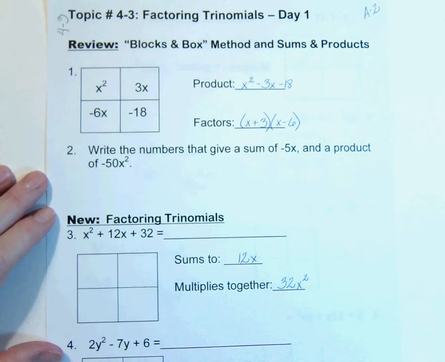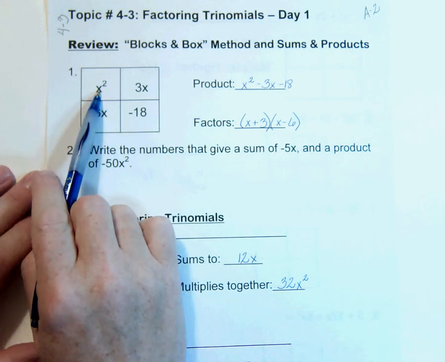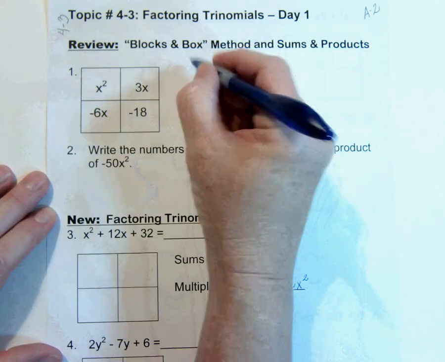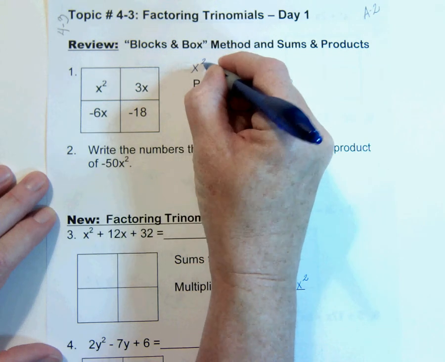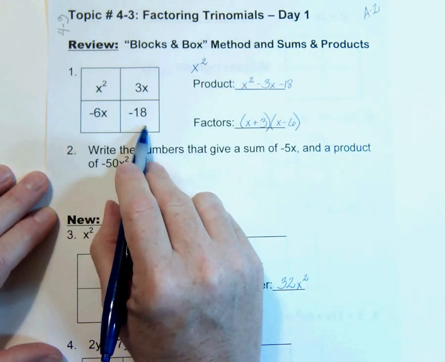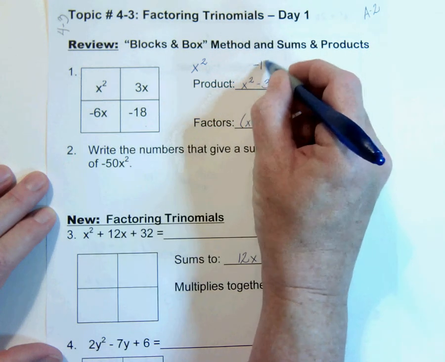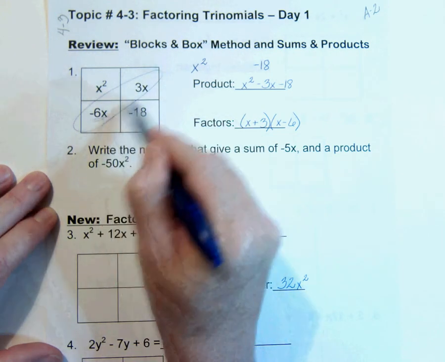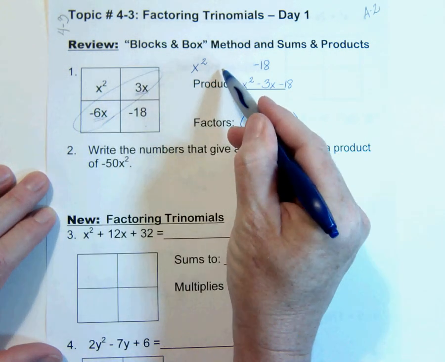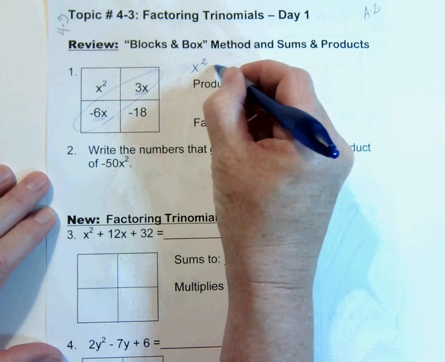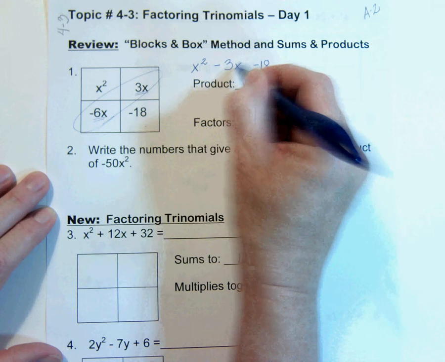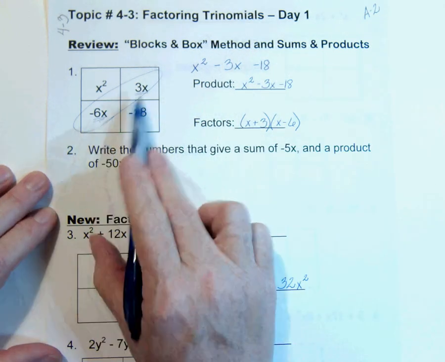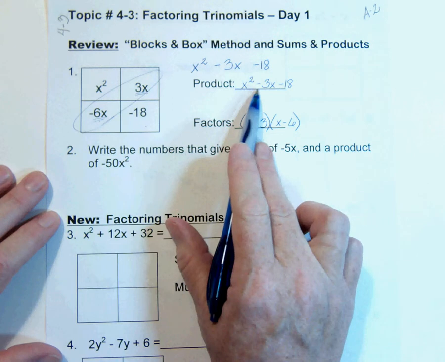this before, but what you're going to be looking for are sums and products. So you're always going to use this one to represent the very first term in our trinomial, and this box always represents the last term in the trinomial, and then the combination of like terms, adding these two together, gives us the middle number. So in this case, it will be a negative 3x when you combine a negative 6x and a positive 3x. So it's going to look like this as your product.